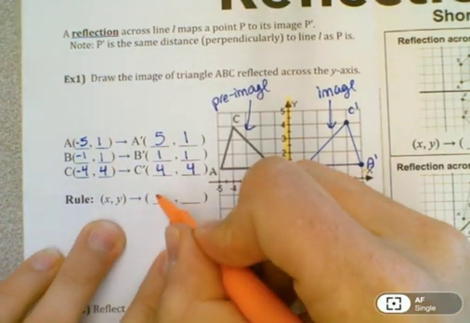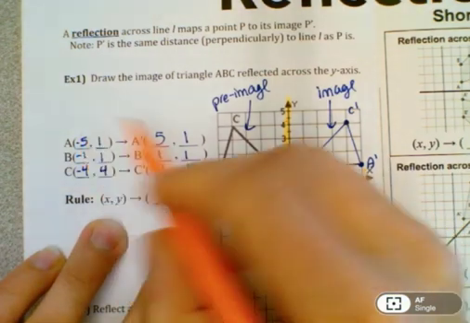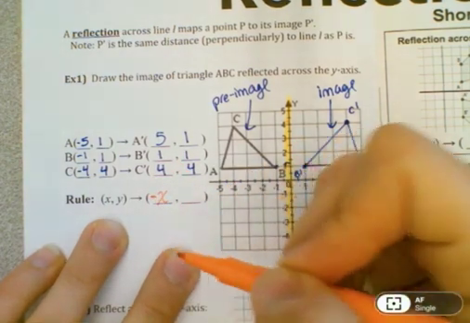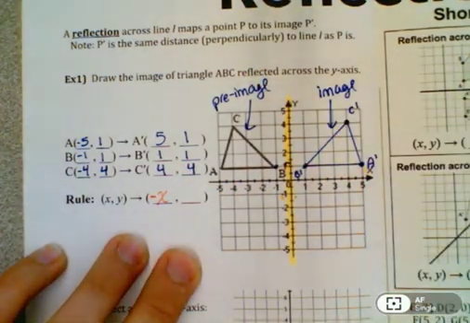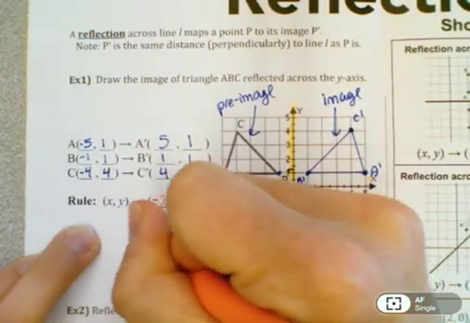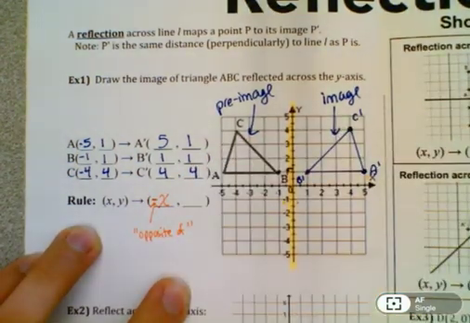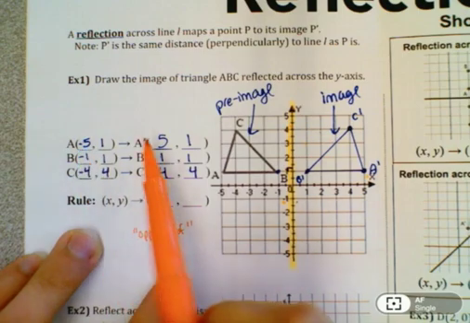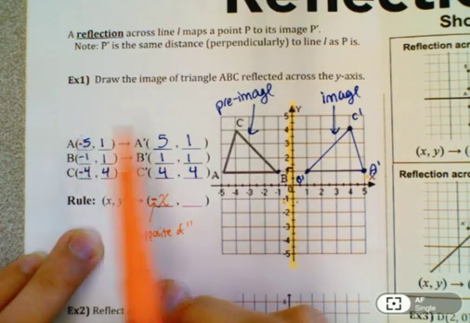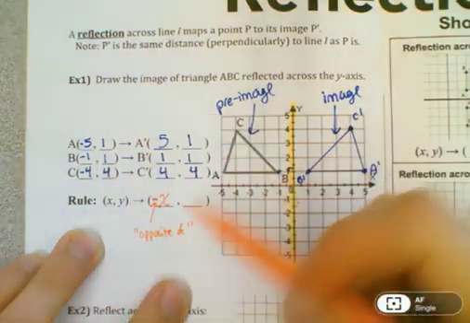So the x's stayed in their position, so we can put the x back in the x position, but they all became positive. And so we're going to put a negative in front, and that might seem a little bit confusing. So it's like, wait, they all became positive. But remember that that negative just means opposite of, right? So they were negative, we made them positive, and keep in mind that a negative of a negative is a positive, right? So we did the opposite of x, and then our y's stayed the same.